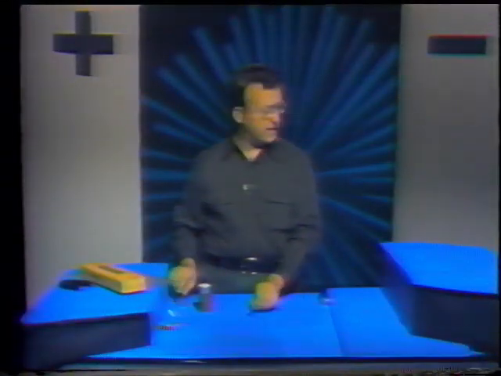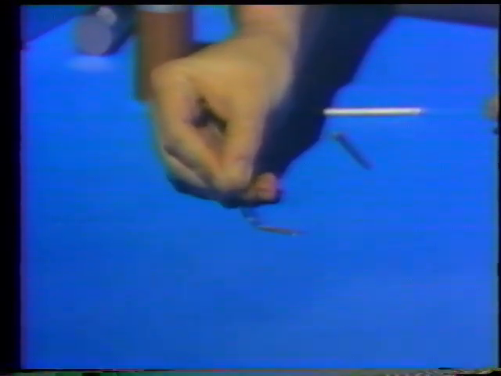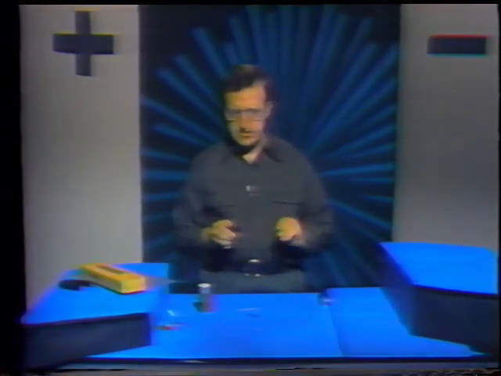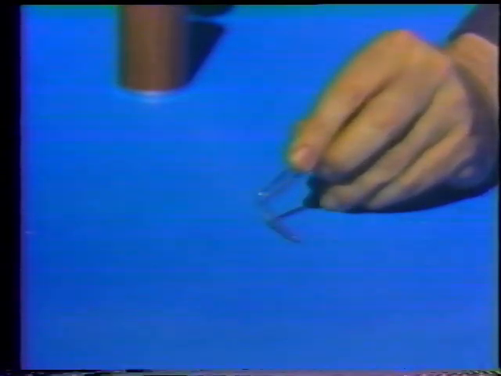Now, I can make this paper clip a temporary magnet too. It's not a magnet now. You see, it won't pick up another paper clip. But I can magnetize it temporarily by stroking it against this magnet. And now it will pick up the other paper clip.